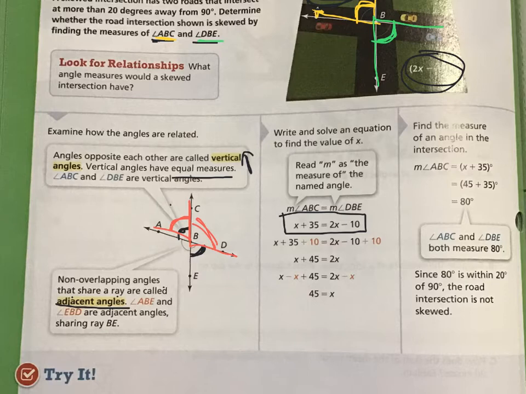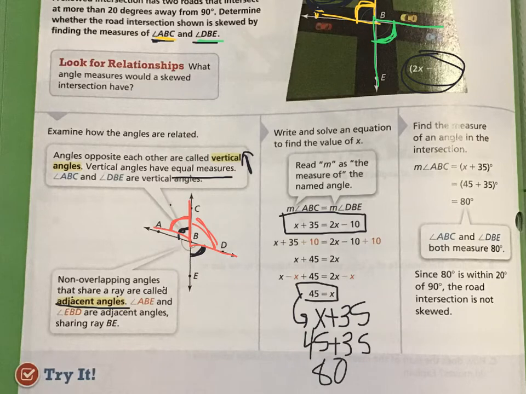So when they combine like terms, they add 10 to both sides, subtract x, they get that x is 45. That does not mean that the angle is 45. If you look at the top, this angle was x plus 35. So I have to actually take this and substitute it in. So 45 plus 35, which means it's 80. So this angle there is 80 degrees, which means this angle has to be 80 degrees as well because they are vertical angles.